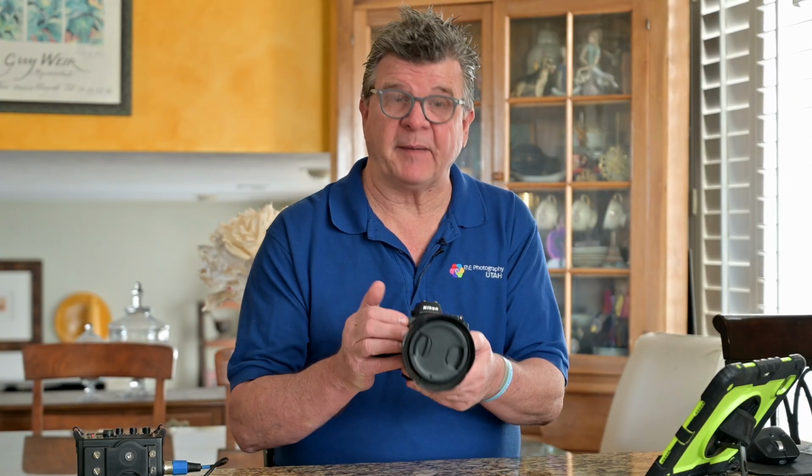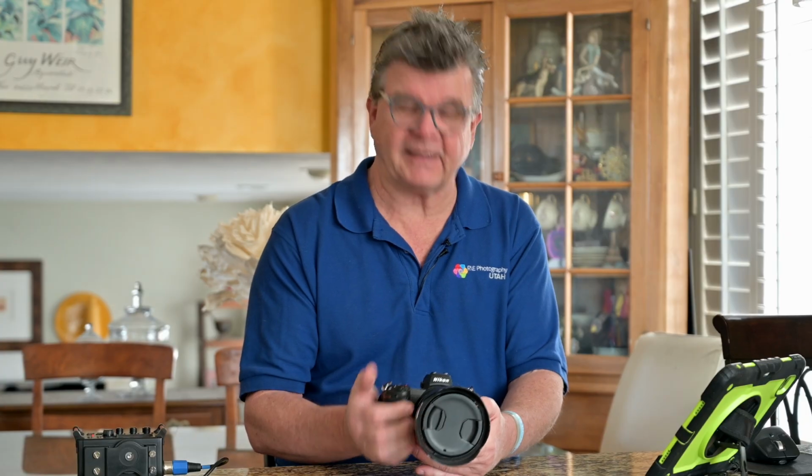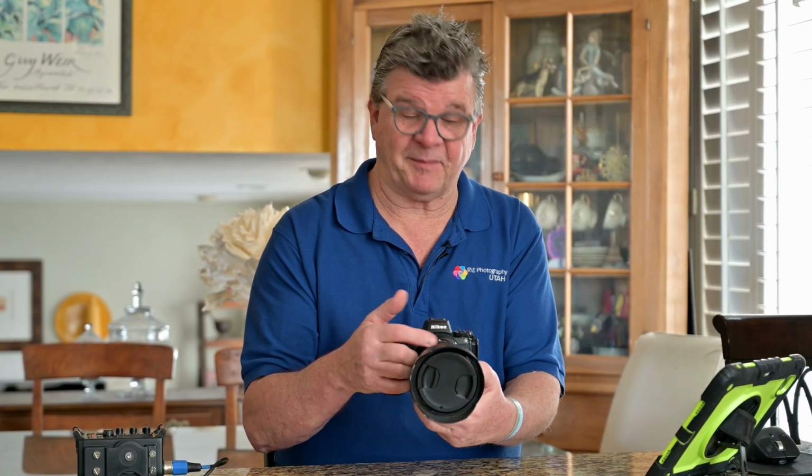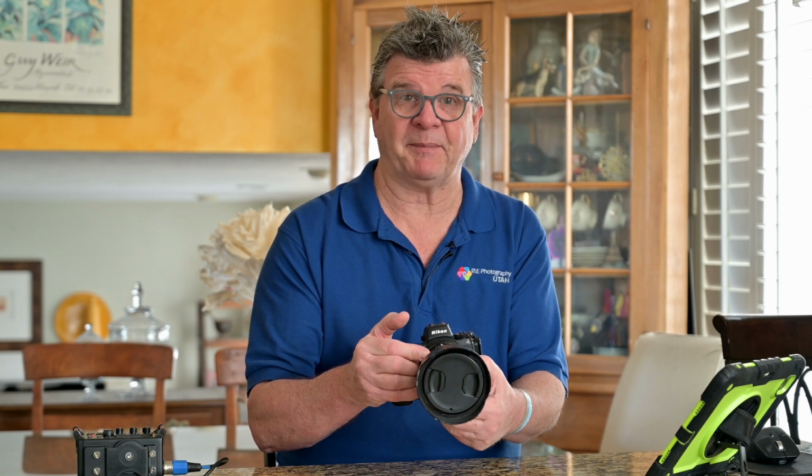Now let's talk a little bit about lenses. As you can see, this is a 14-30, and I think that's a really good range for basic real estate photography. If you're a beginner, you're probably going to be shooting down in this range. As you get more experience, you'll start to creep up into the 20, 24 range.